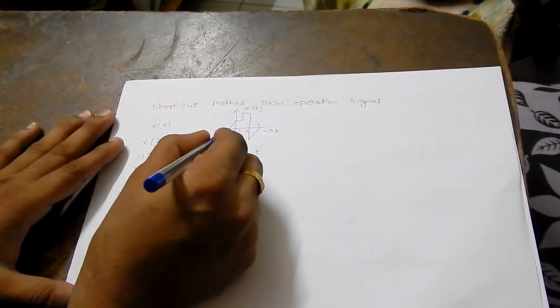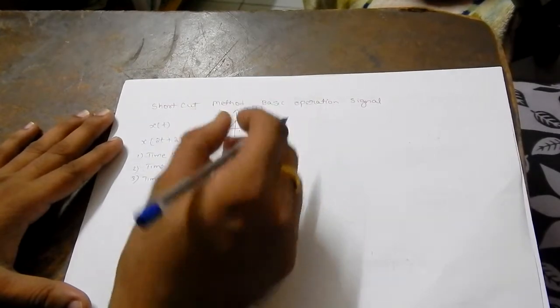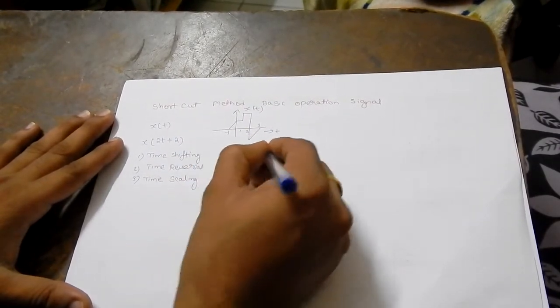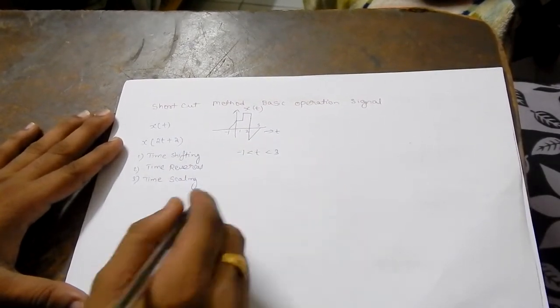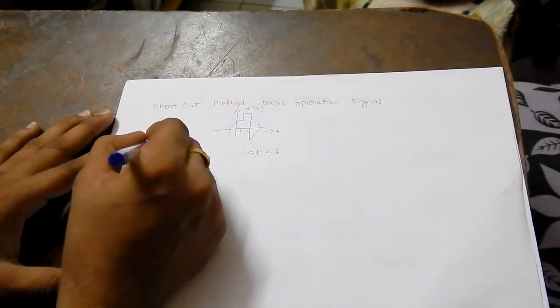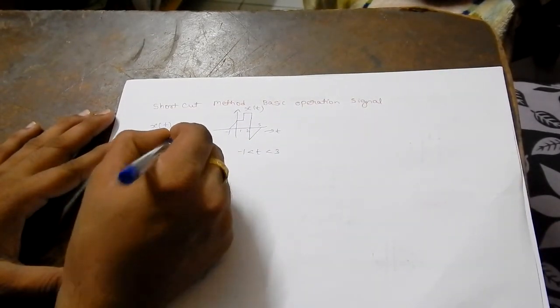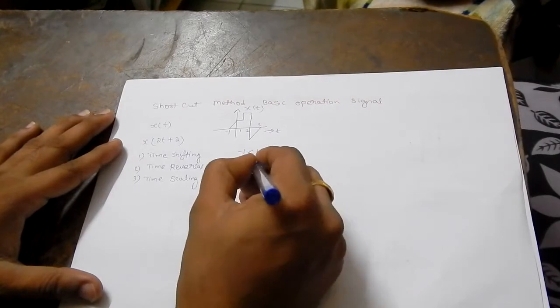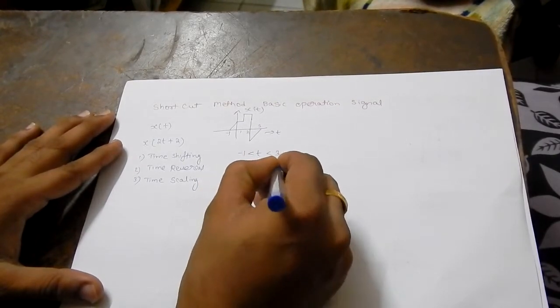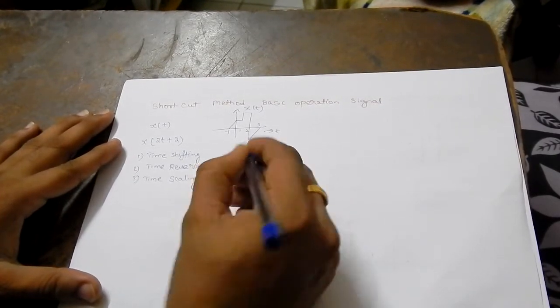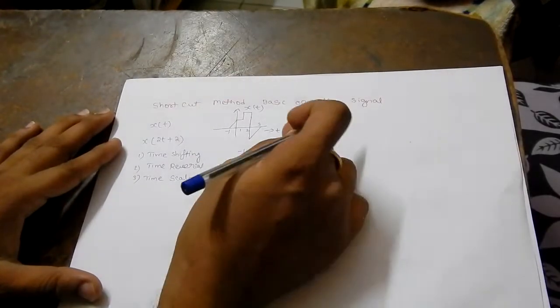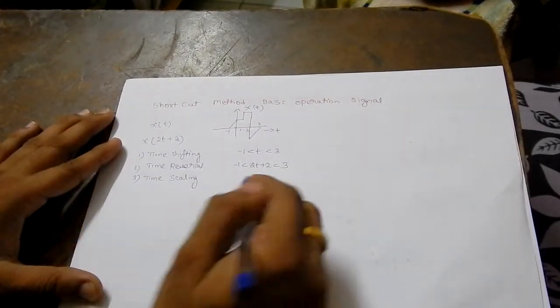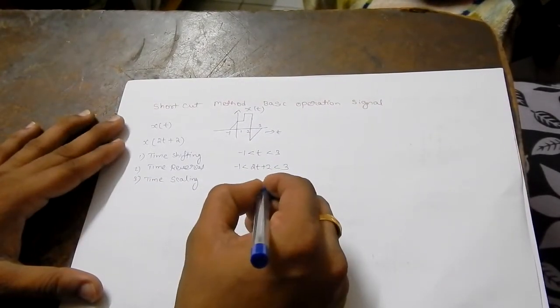So for this x of t, t has the limits minus 1 to 3. If I want to obtain 2t plus 2, we have to obtain the t limit.